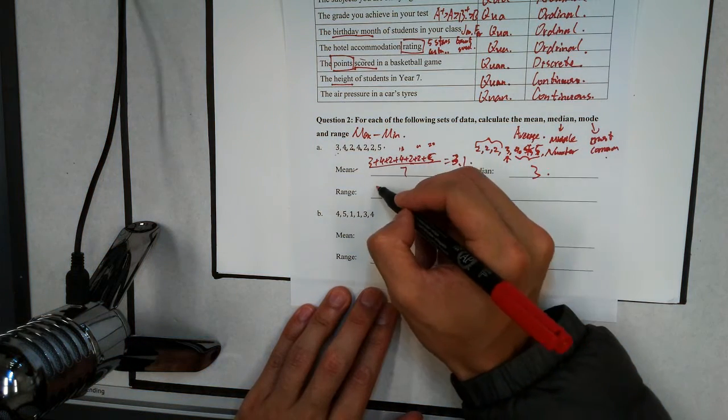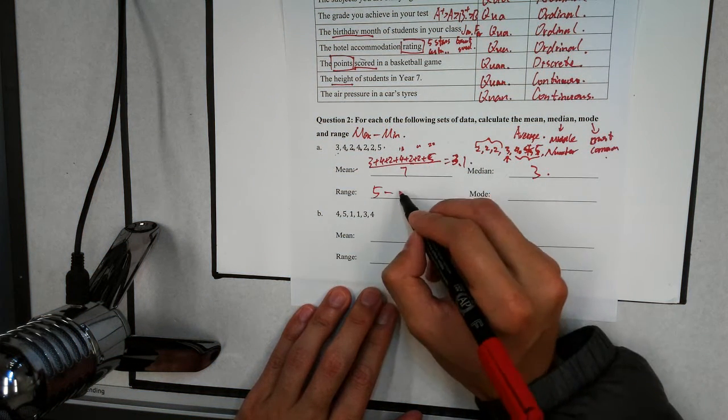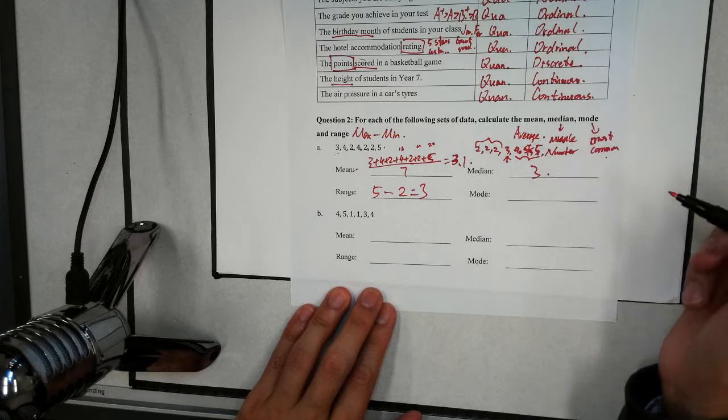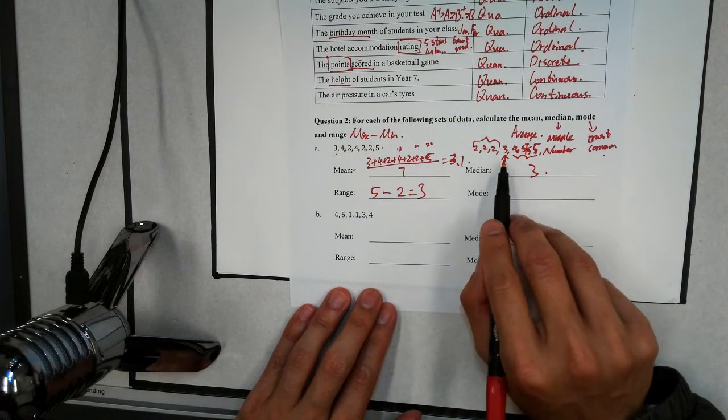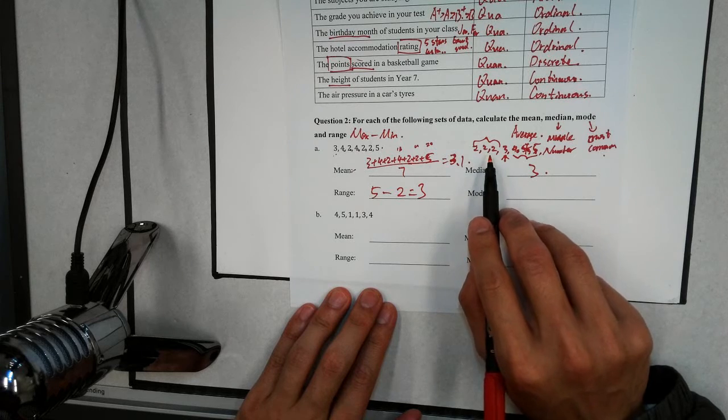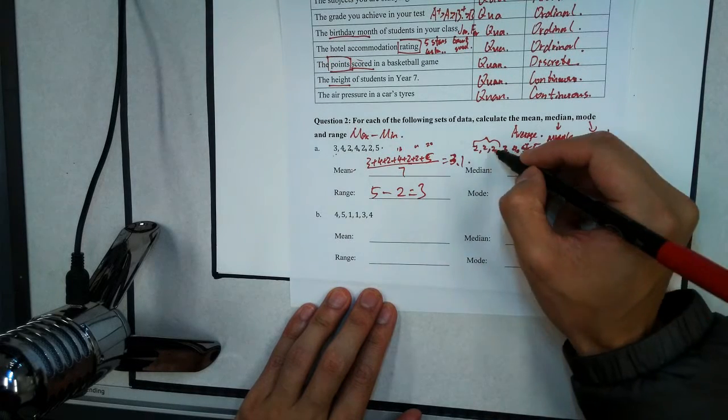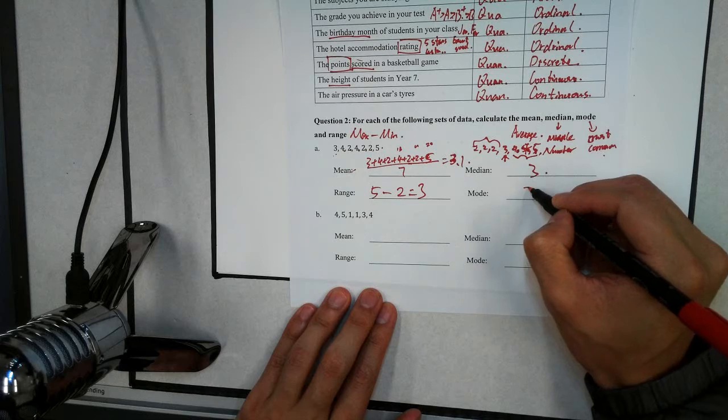Range is the maximum. Maximum is 5. Minimum is 2. 5 minus 2 is 3. So the most common number we can see is 2. We have 3 2s there. So therefore the mode is 2.